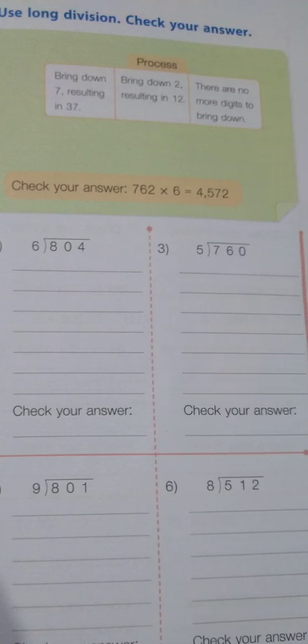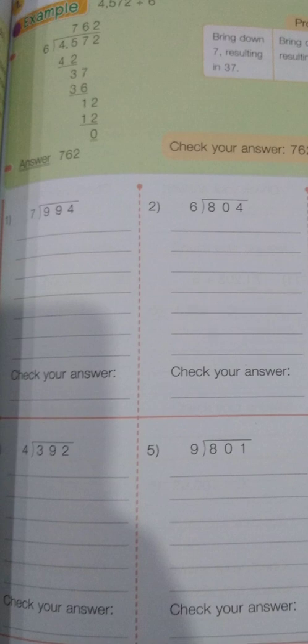Bring down 7, resulting in 37. Bring down 2, resulting in 12. There are no more digits to bring down. So again, 45 divided by 6 is equal to 7. 7 times 6 is equal to 42. 45 minus 42 is equal to 3.